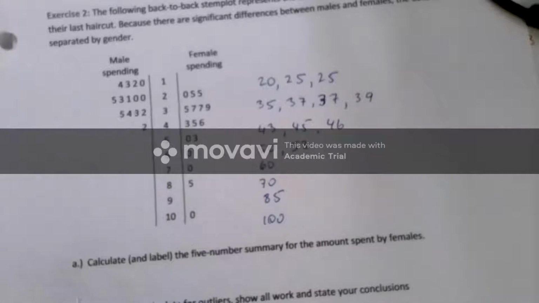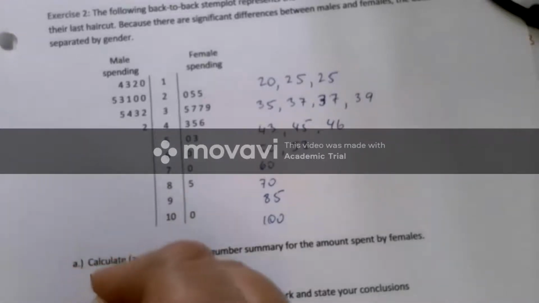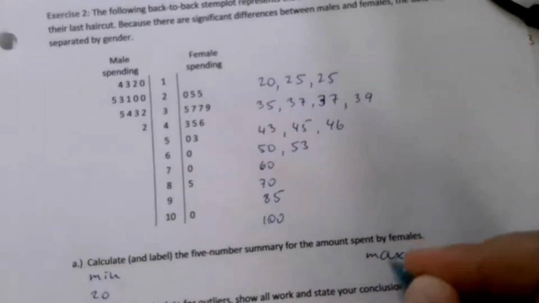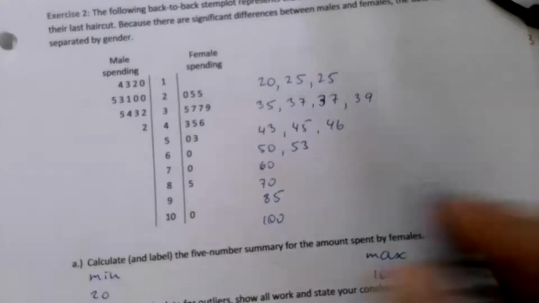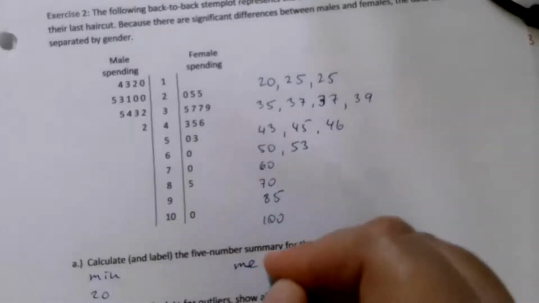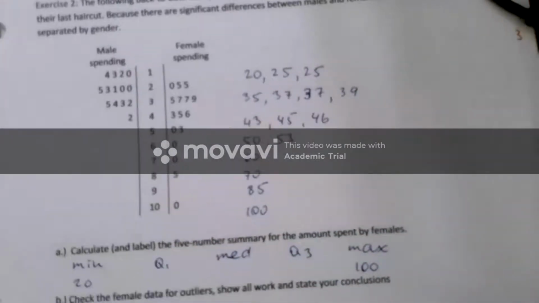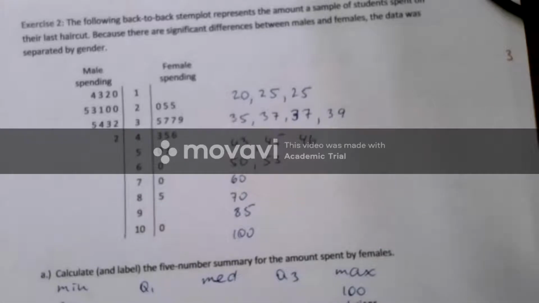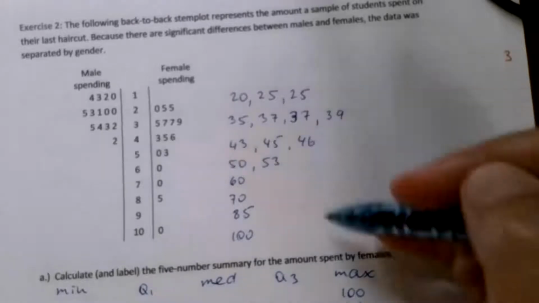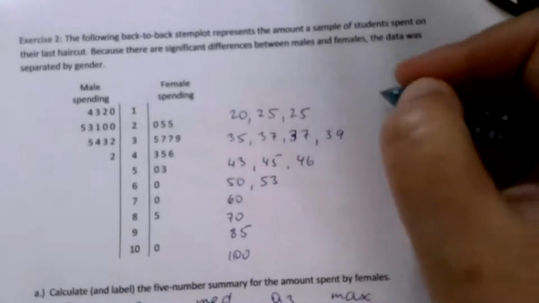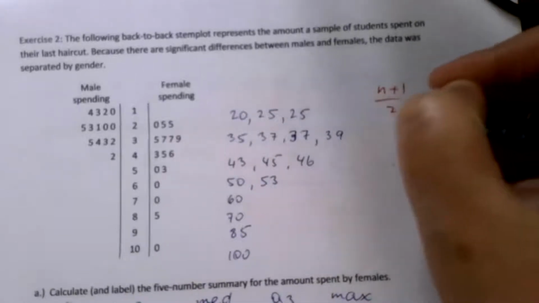Now, in order to calculate the 5-number summary, we need the minimum, which was 20. We need the maximum, which was 100. And then we need the median and Q1 and Q3. Okay, so remember, in order to calculate the median, we need to split our data. Location of the median, n plus 1 divided by 2.